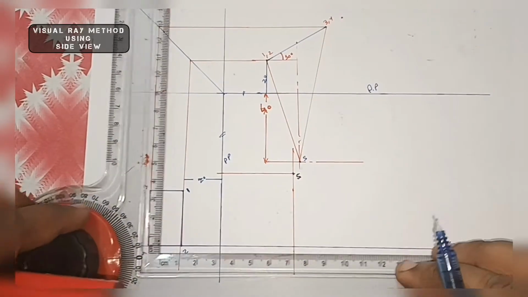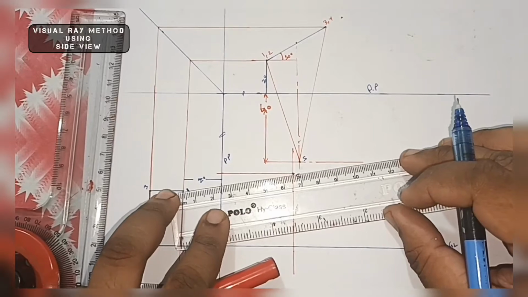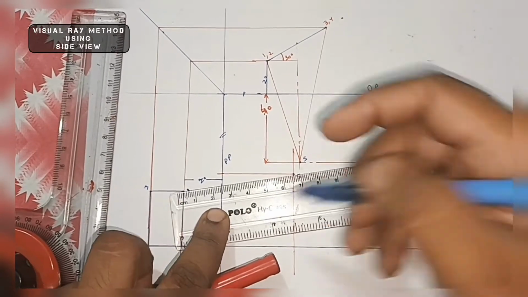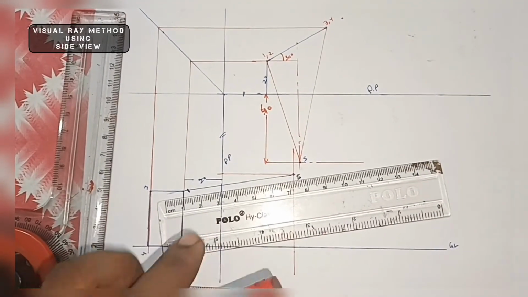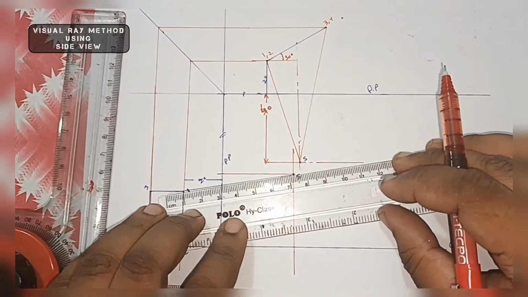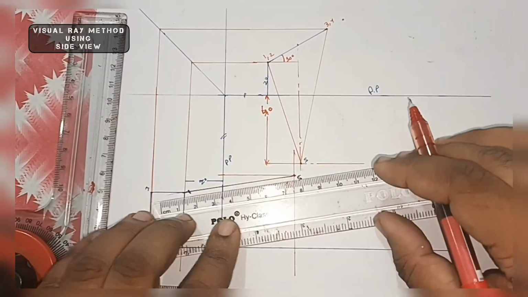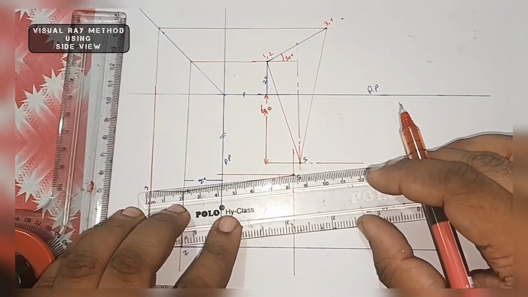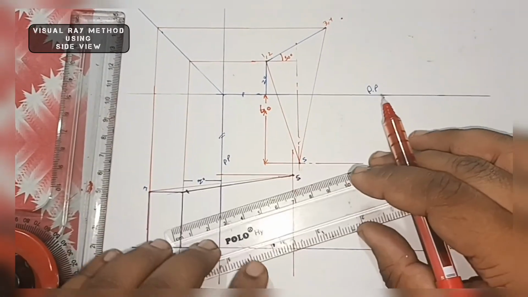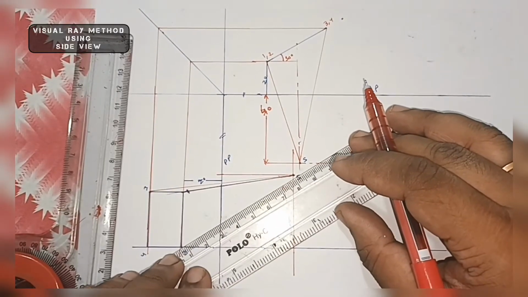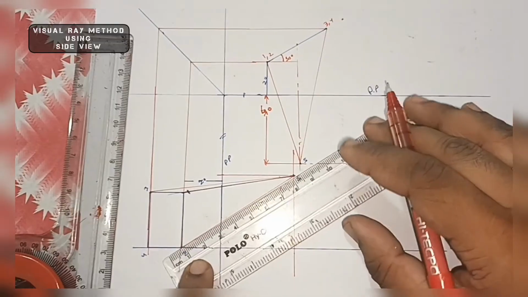Now you have to join all these points, because we don't have much time. Quickly join these points, and you should use a red pen because all these are helping lines. They were not real edges or real lines, they were just helping lines.